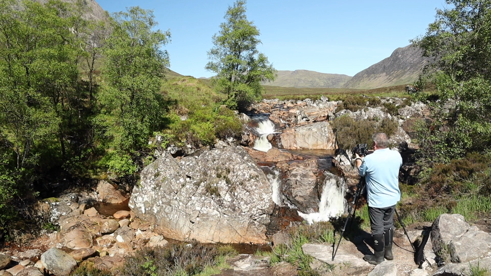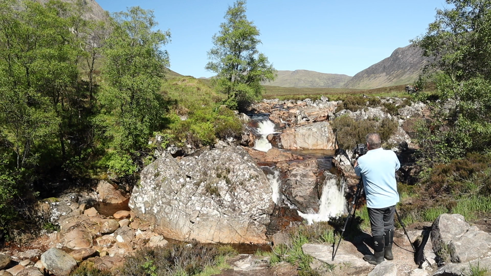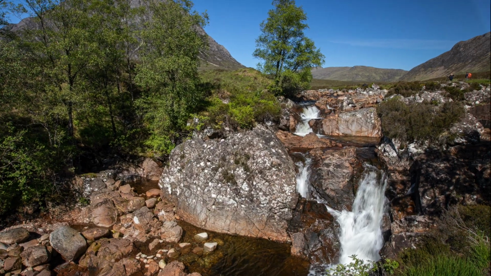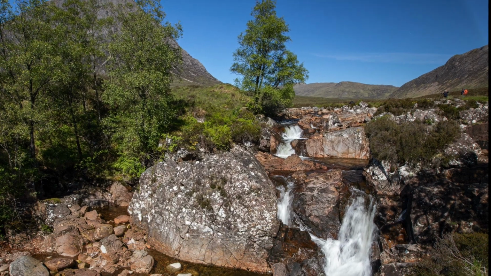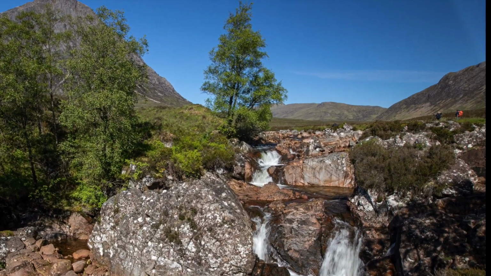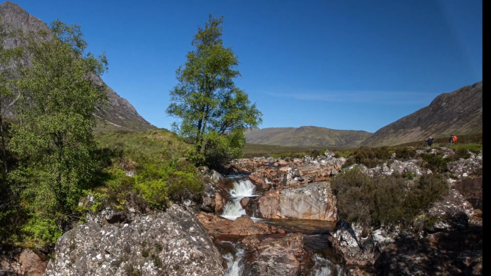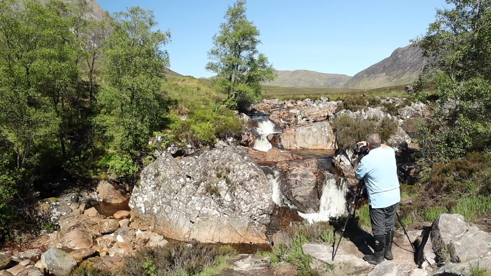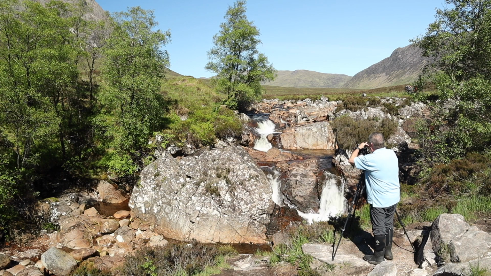Right, so if I zoom in, because what I want to do now is get a close-up of that tree with the waterfall coming down there. So if I focus in, because I've zoomed in, I need to adjust my focus again, and there.